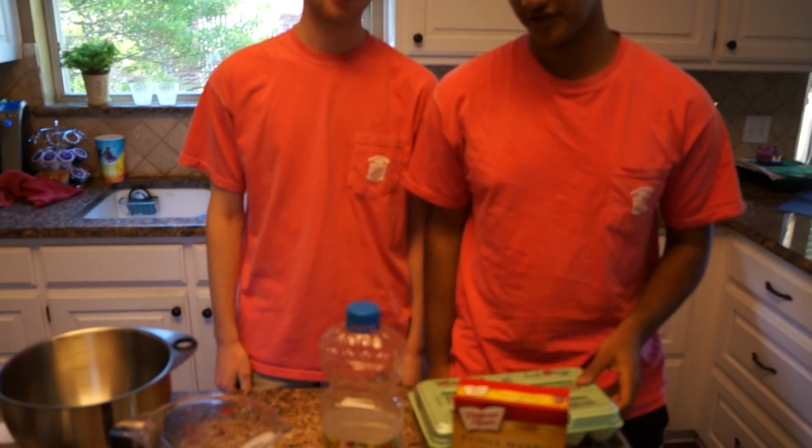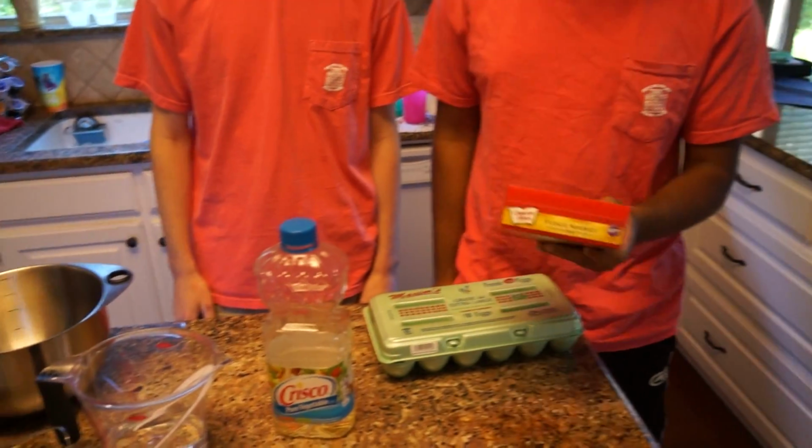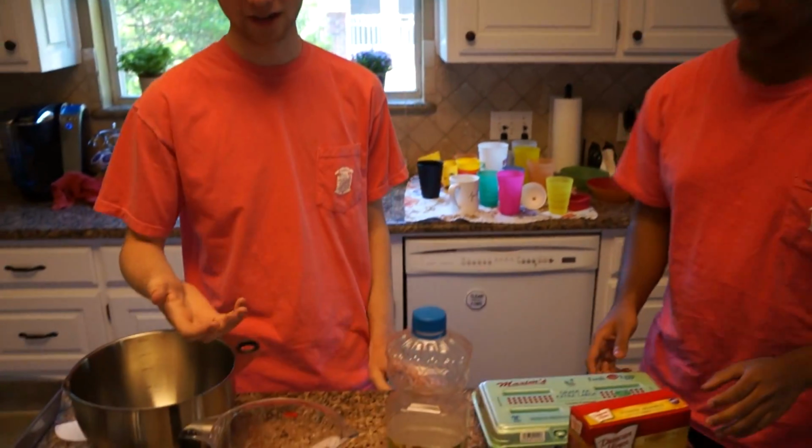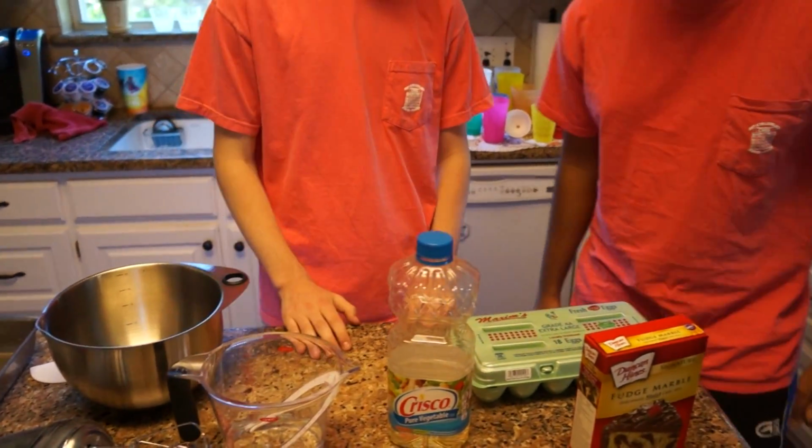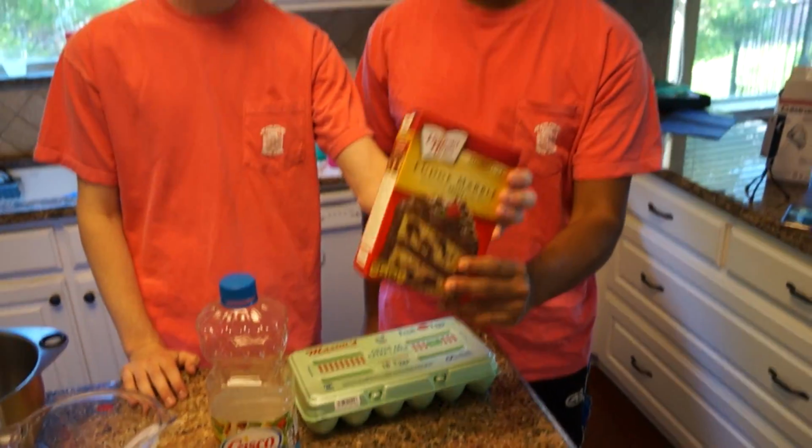The oven is heating up, so we've got to make the cake batter. It's a piece of cake to make a pretty cake. All you need are these ingredients. Let's get to it. So you need a cup of water, a third cup of vegetable oil, 3 eggs, and a cake batter.